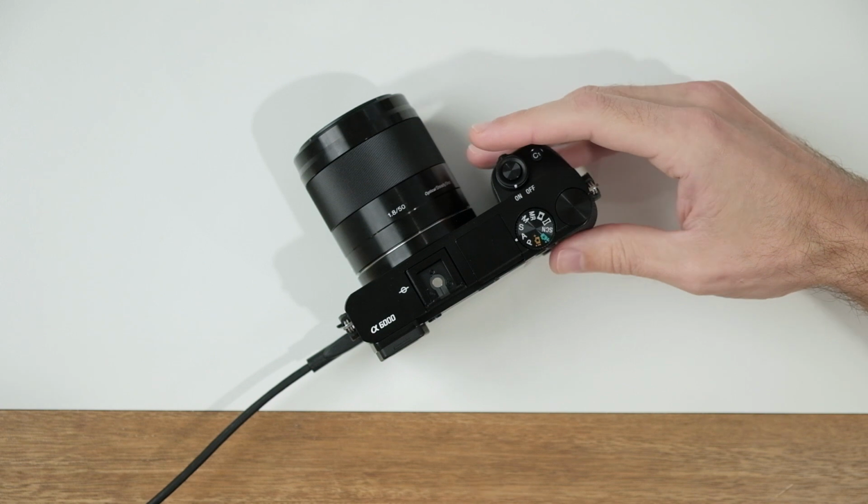I'm the dude behind cameratips.com, and in this video I want to show you how to set up face detection on the Sony a6000. Now face detection works best when you have your focus mode set to AFC and your focus area set to wide. So I'm going to go ahead and show you how to do that first.